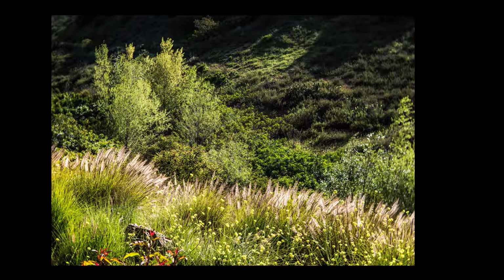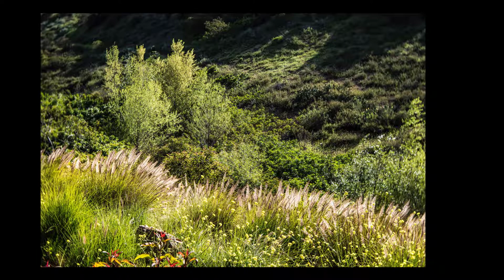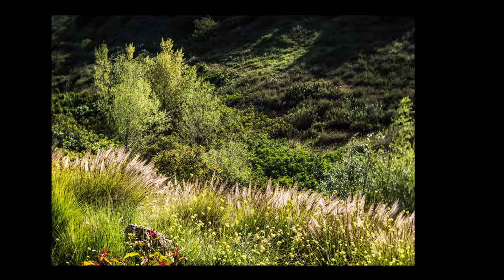Okay, so now we've created this. Let's go take a look at our original. Compare the two. There was the original, and there was this. And we've just made it a little snappier, brought out some of those tones a little, pushed that background back. So we may have helped it a little bit. Let's go on to the next one.